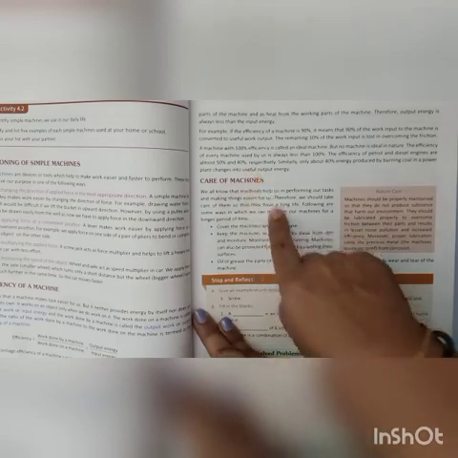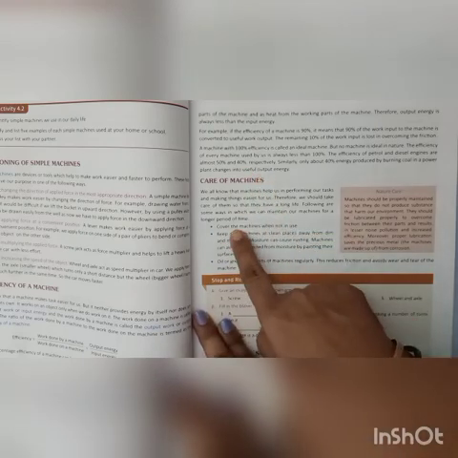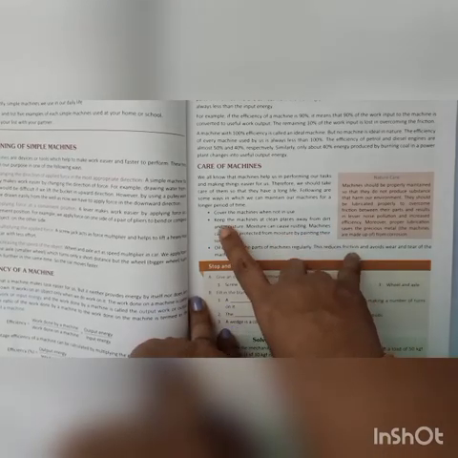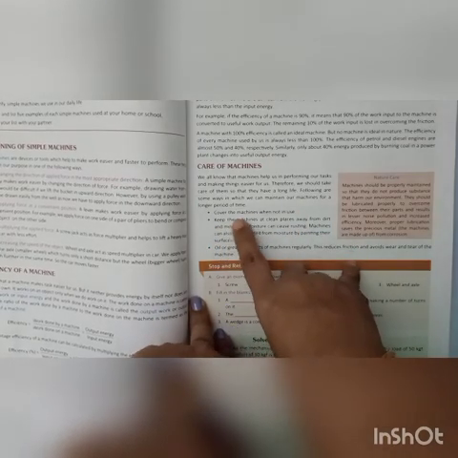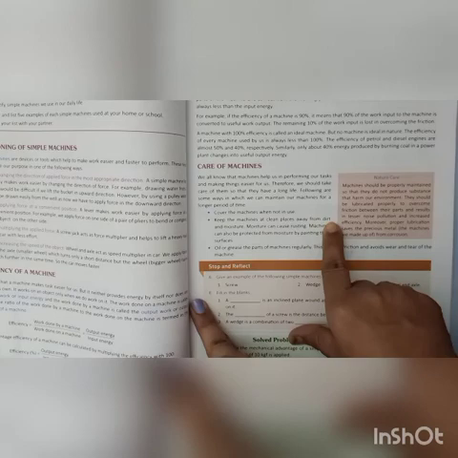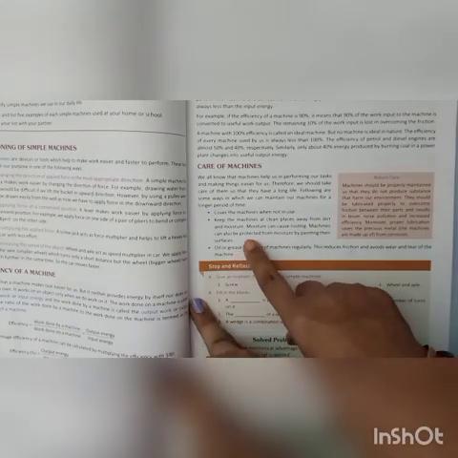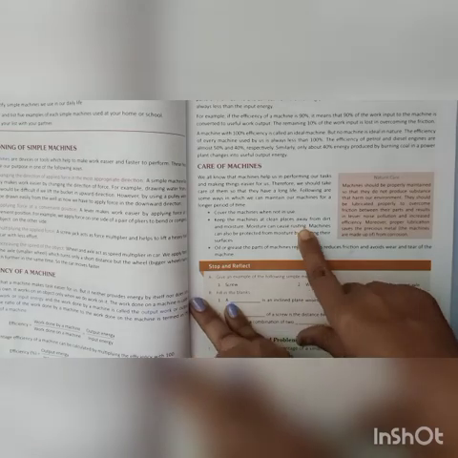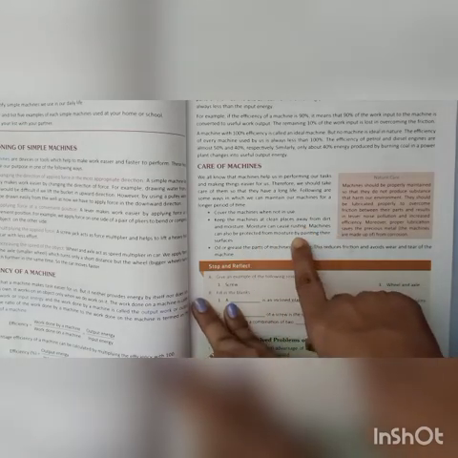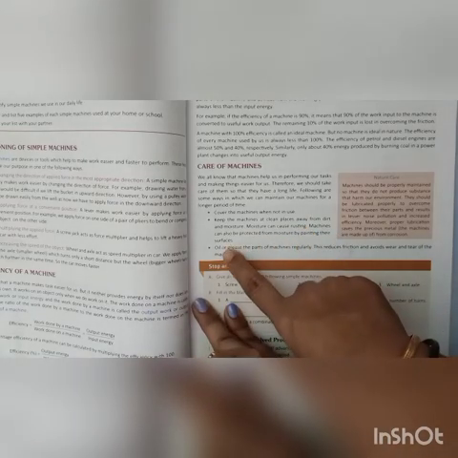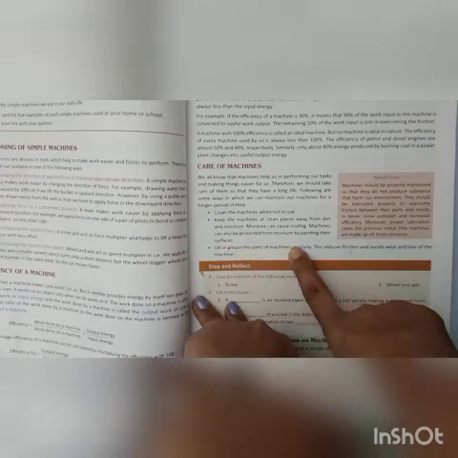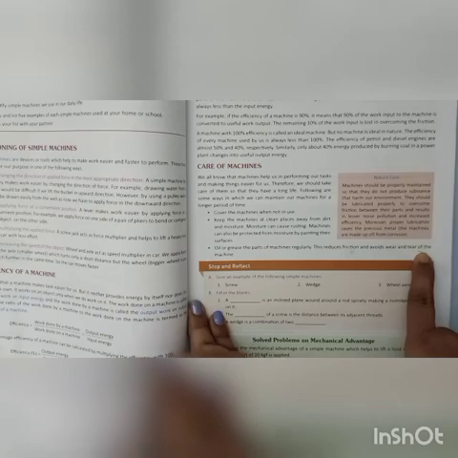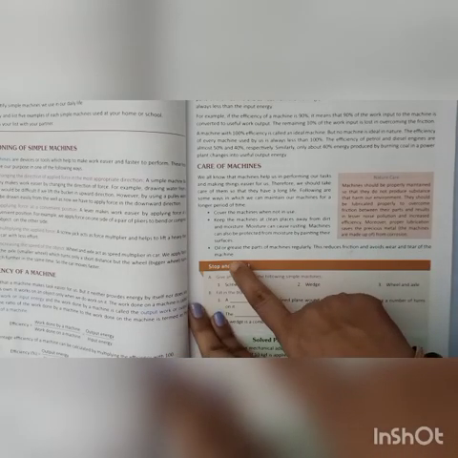Okay, now how we can take care of machine? That we should always cover the machine when it is not in use. Then keep the machine always clean and away from the dirt and moisture, because moisture can produce rust. Then machine can be protected by painting their surfaces. Oil or grease the parts of machine regularly. This reduces the friction and avoids wear and tear of the machine parts.